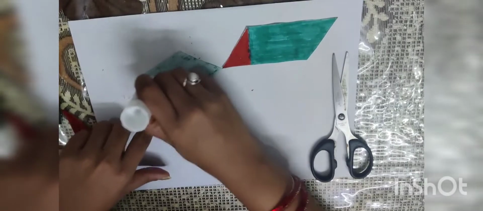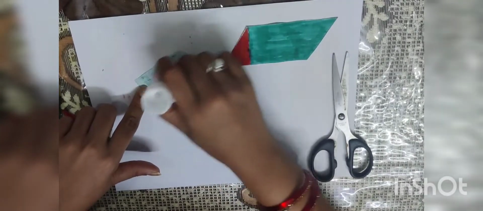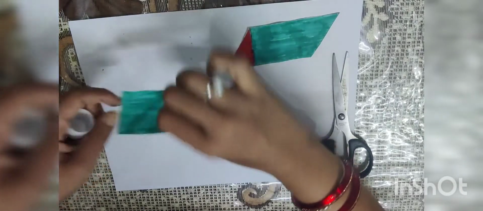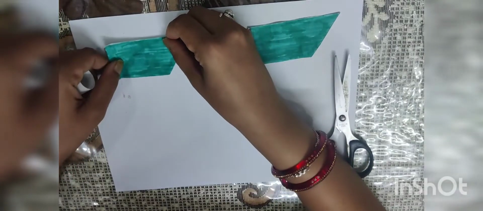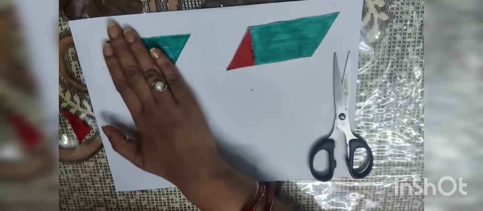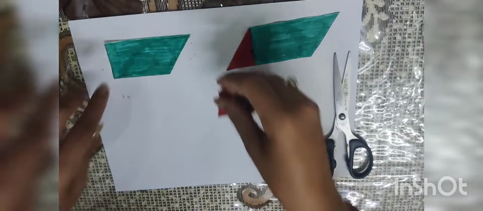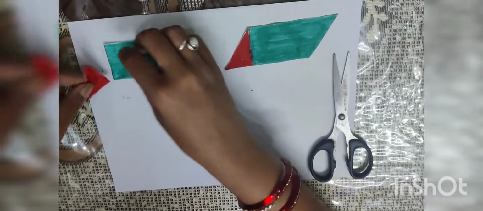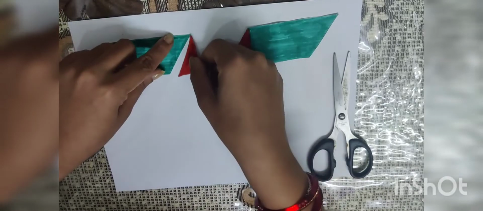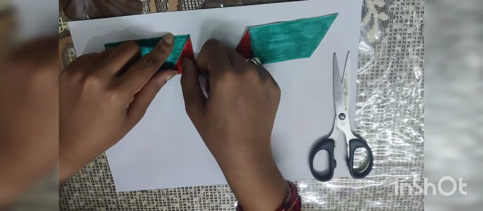I am using glue for it. And now, instead of pasting it here, we will be pasting it on the other side, on the right side. So let's paste it.